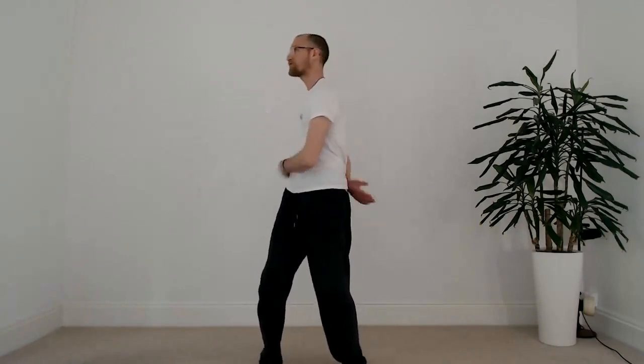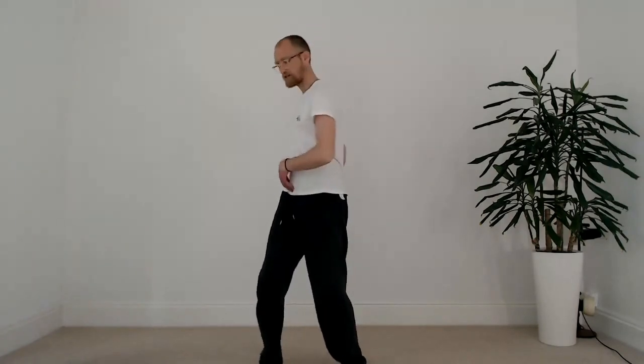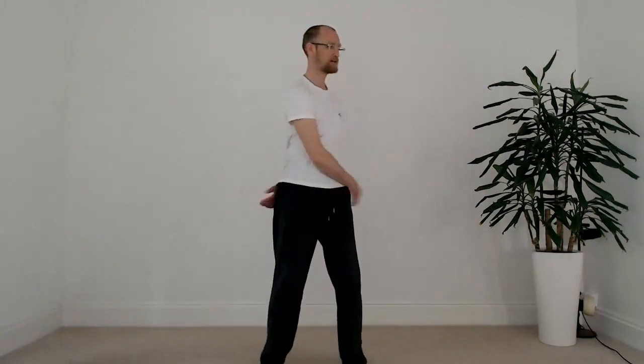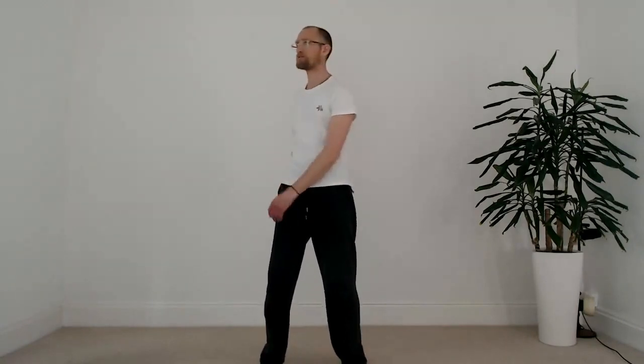Try to allow the hips to be soft and the sacrum to be sinking down. It helps with the movement. Okay. And then just let that start to gently close. Not close, but let go.